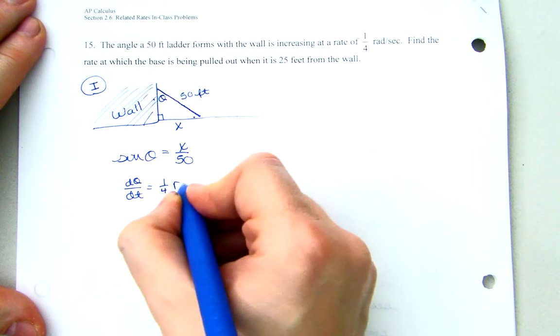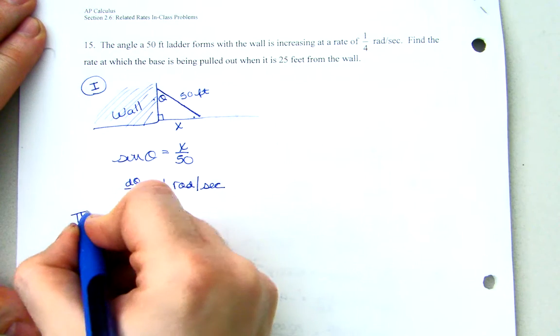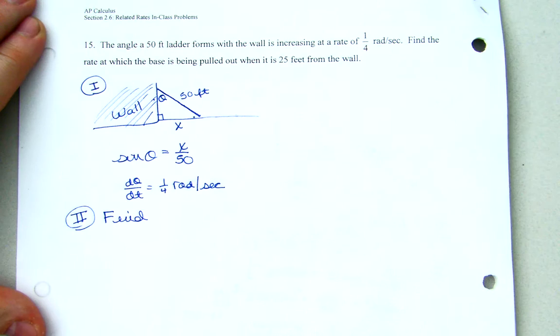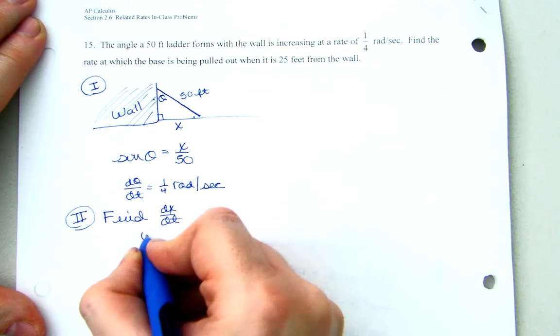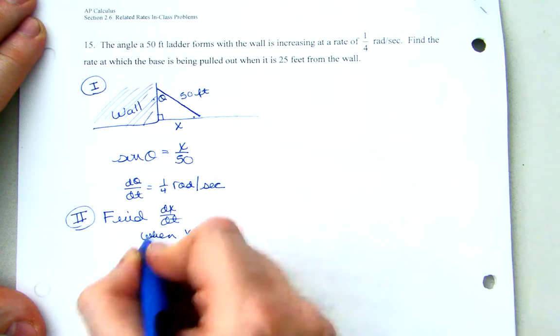That's 1/4 radians per second. I'm going to go on. Part 2, we're looking for what? Dx dt. When x equals 25 feet.